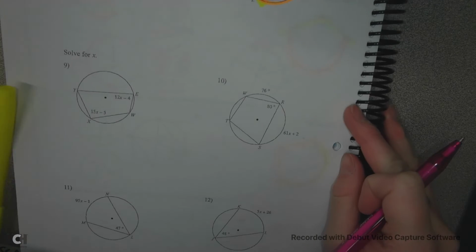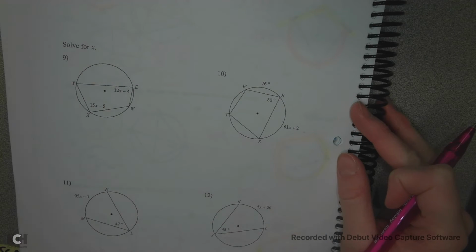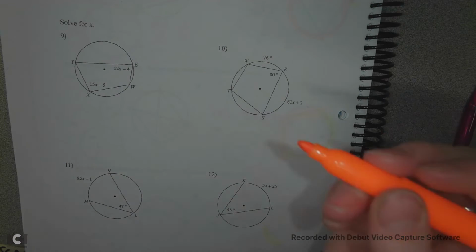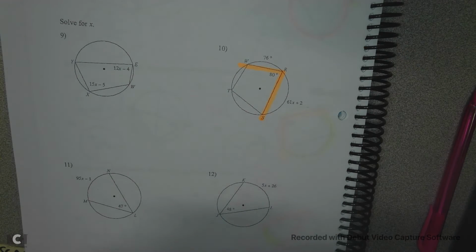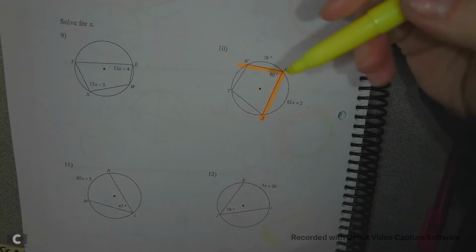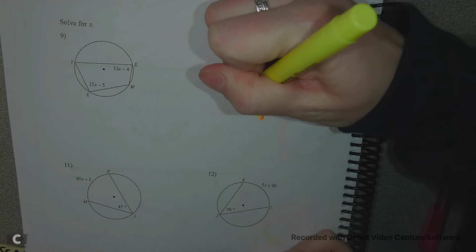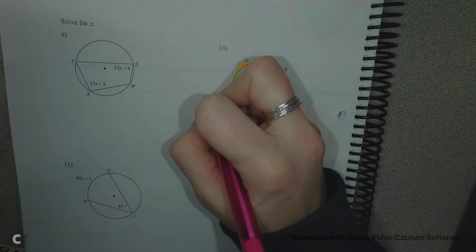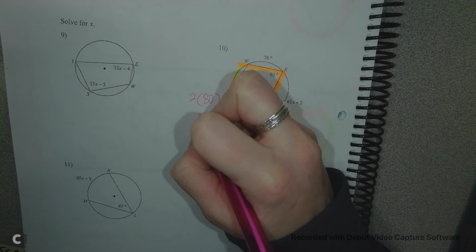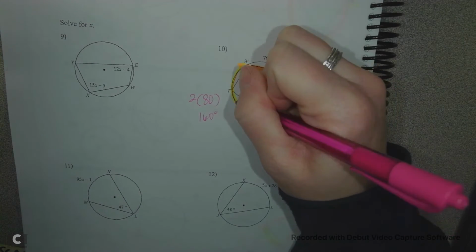Okay, number 10. So the same idea here. I know that this angle matches and is half as much as this arc that it matches with. This guy right here. So I can figure out that arc pretty easily. All I do is take my 80 and multiply it by 2, and that gives me 160 degrees for this arc.